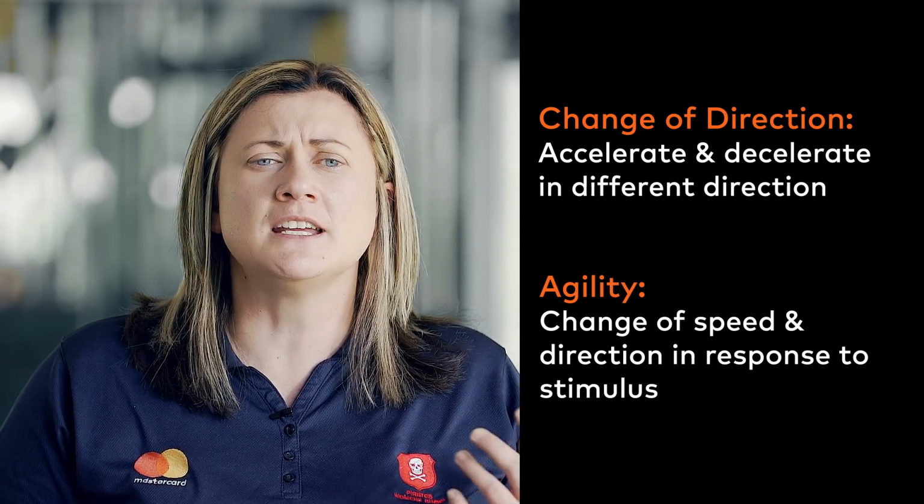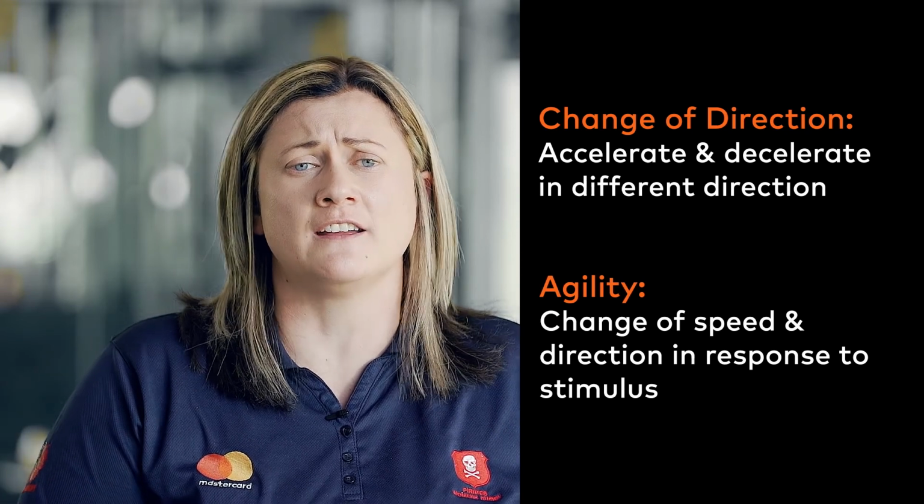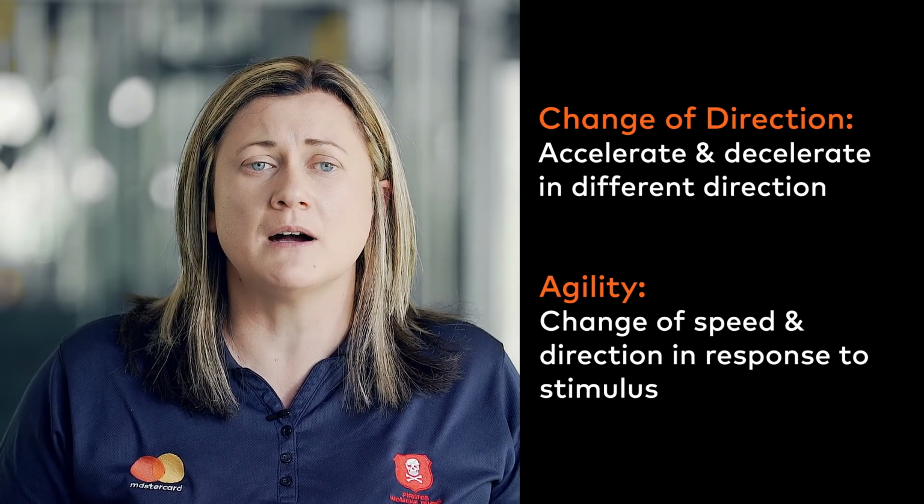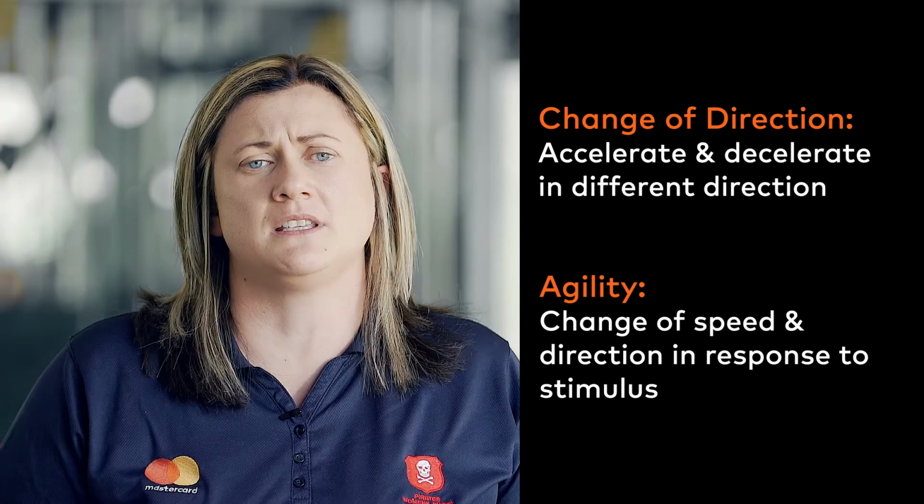Having agility means you can simultaneously identify available space and come up with a solution as to how best beat the defense. To have great agility, you must be able to change direction quickly. During a game, you will never know in advance what the defense or attack will do. To develop quick reaction times, you need to train and expose yourself to situations that require quick thinking and even quicker reaction. In every situation where you are challenged by a defender, you have to respond.